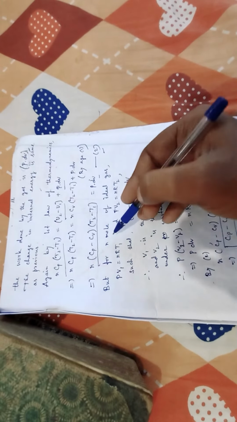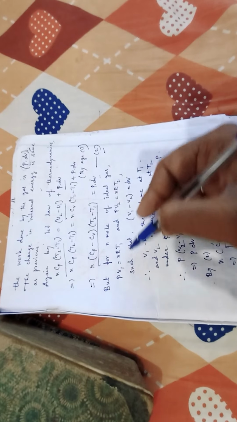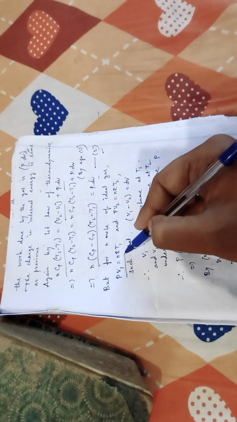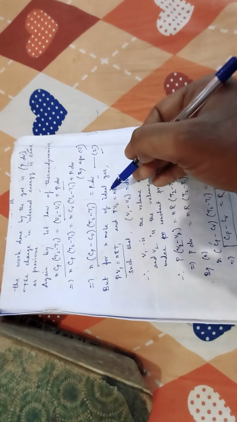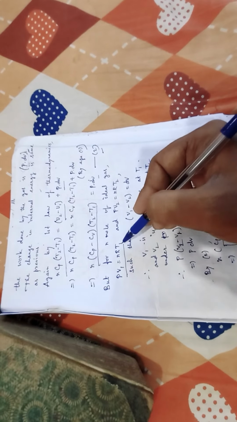But we know that for n mole of ideal gas, there is a well established relation, PV is equal to nRT.